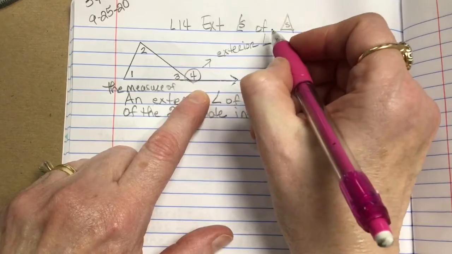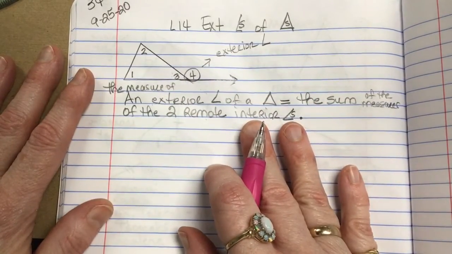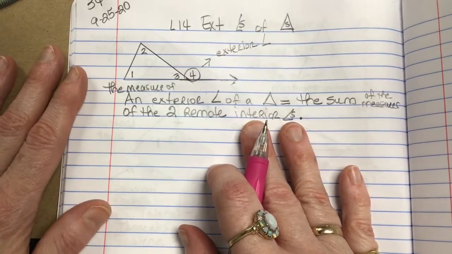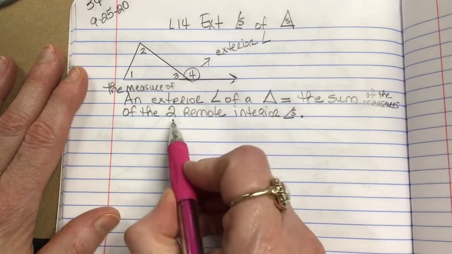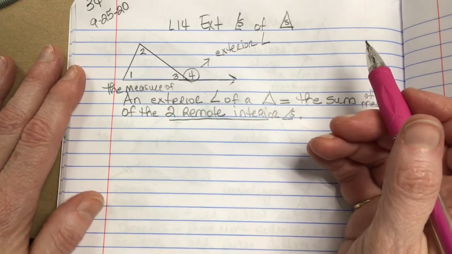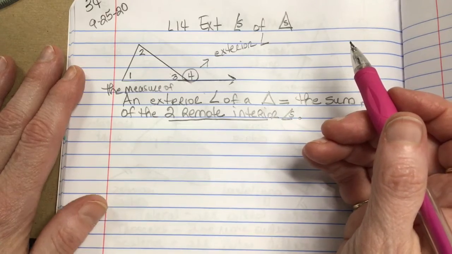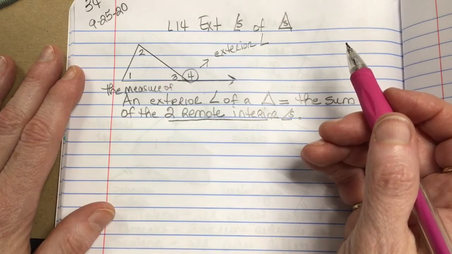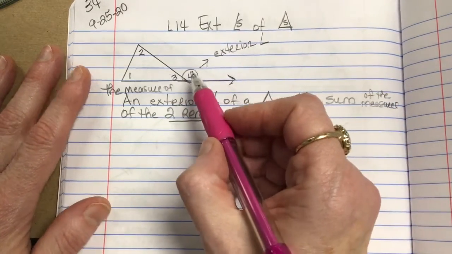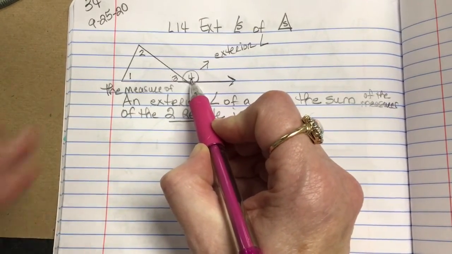Now what do we mean by interior angles? What do you think we mean? Which ones? Yeah, 1, 2, and 3. But they call them the 2 remote ones. Now before I do that, let me ask you a question. What's the sum of 1, 2, and 3? 180. Now, what we're going to say is that the measure of angle 3 and 4 is also 180. That's how you'd actually go about proving it.